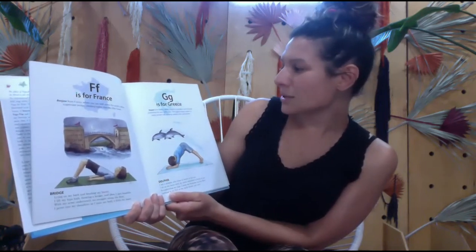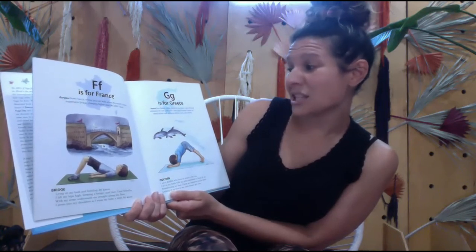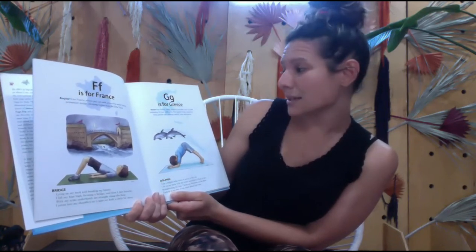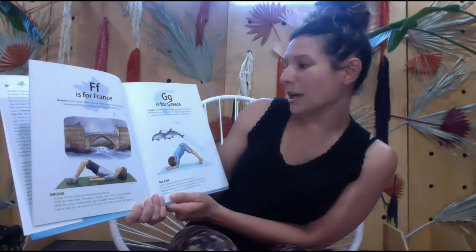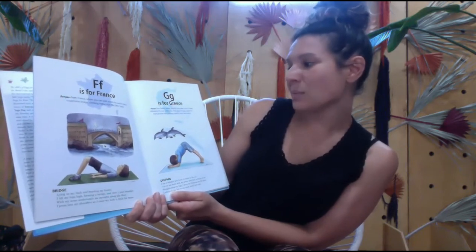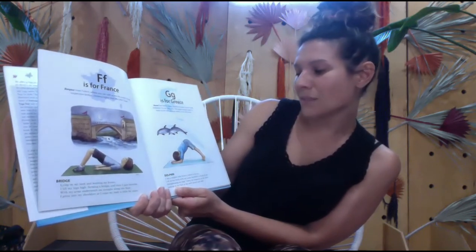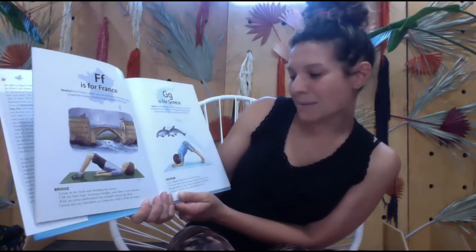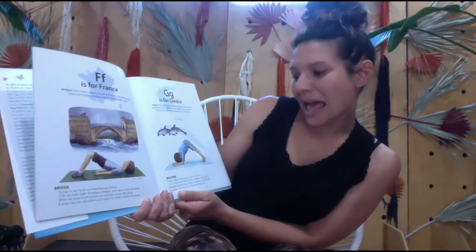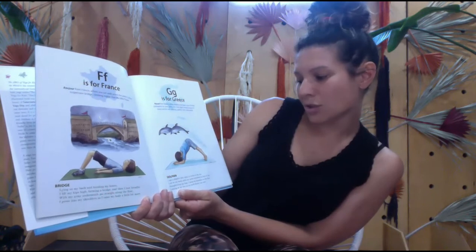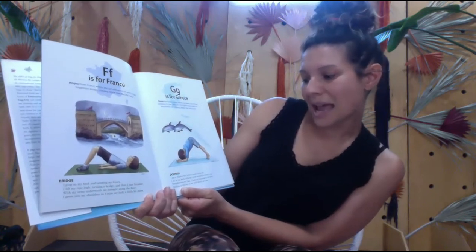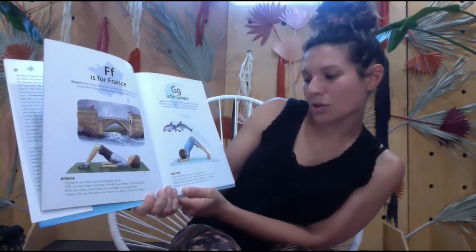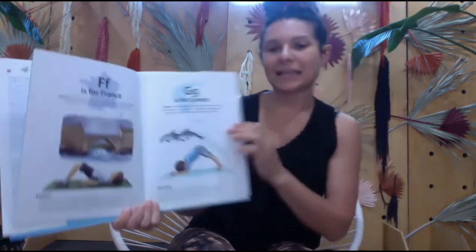G is for Greece. Yassas from Greece, where dolphins have been a part of Greek civilization for over 3,000 years. Their playful images appear on many ancient wall paintings, pottery, coins, and jewelry. Dolphin. I am a dolphin who loves to swim in the sea. I sit on my heels with my arms stretched in front of me. Straightening my legs, I keep my forearms on the floor, looking at my feet so my neck doesn't get sore.